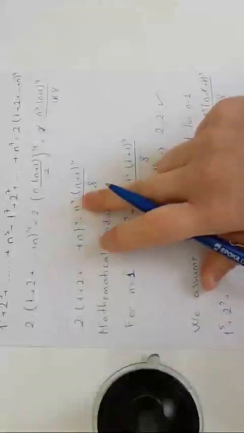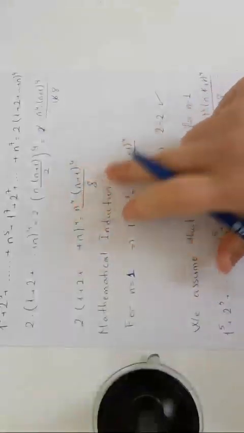This is the second case of mathematical induction. Now we need to show it for n: n to the power of 4 times (n plus 1) to the power of 4 over 8.